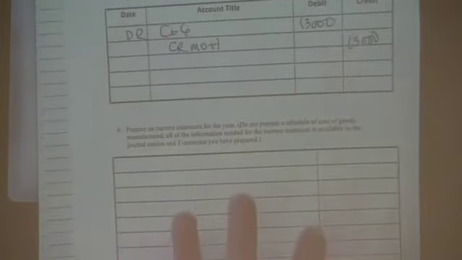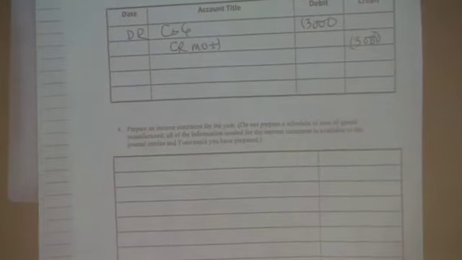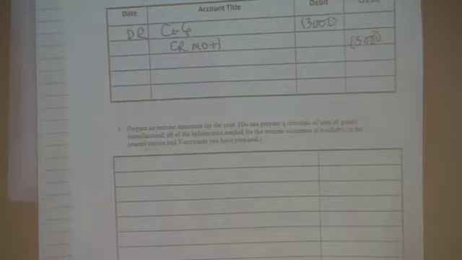Okay, I'm not going to do the income statement with you. I think it's fairly obvious, right? Everything that's period cost will be reflected on the income statement.